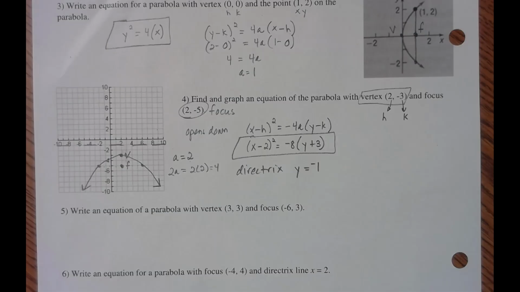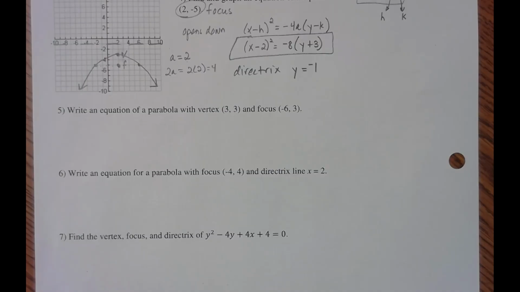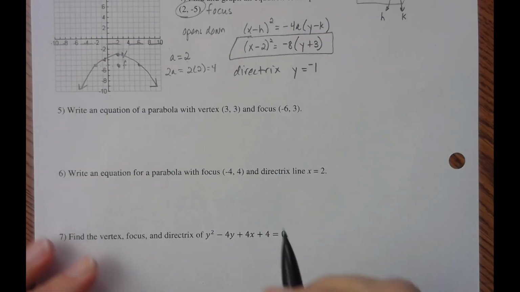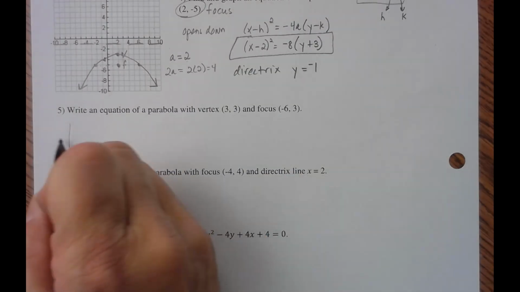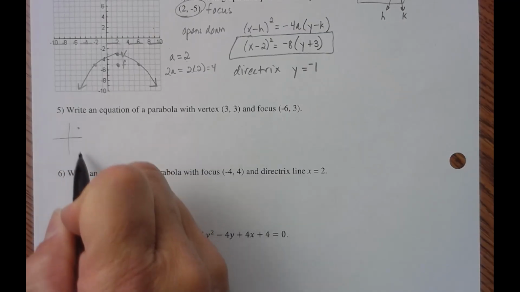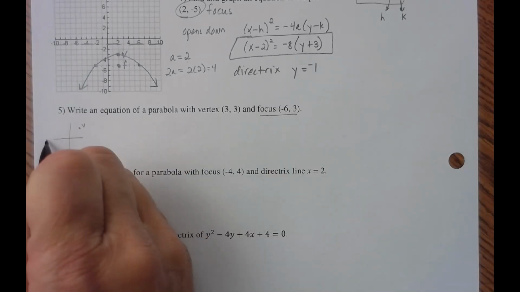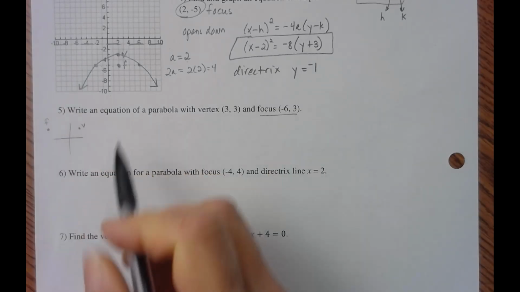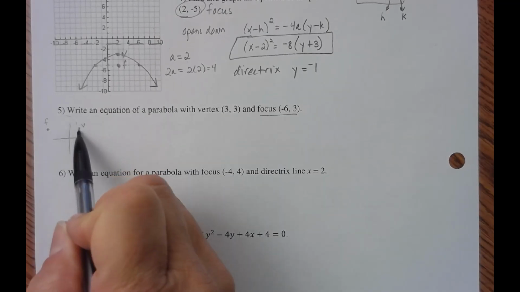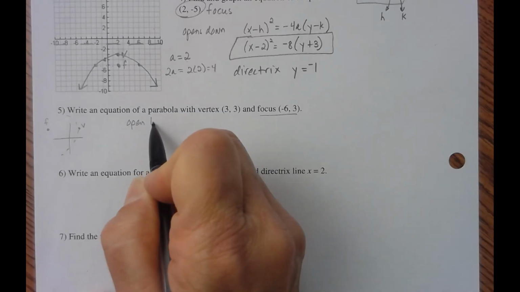Next one, we're going to write an equation of this parabola. We don't have to make a graph this time, but sometimes it's helpful to sketch a tiny little picture so you can see which way it's opening without having to really think about it too much. I'm going to write an equation for a parabola with a vertex at 3, 3. So 3, 3 would be somewhere up here. A focus at negative 6, 3. So negative 6, 3 would be over here. So I can tell from my tiny little sketch that my parabola is going to open to the left.